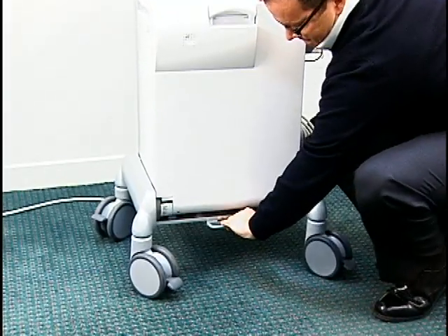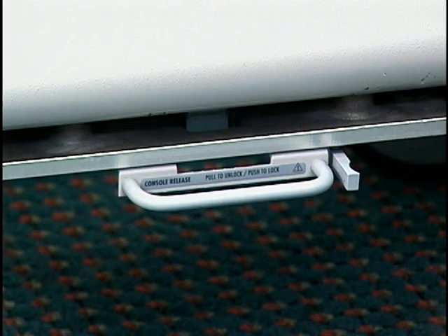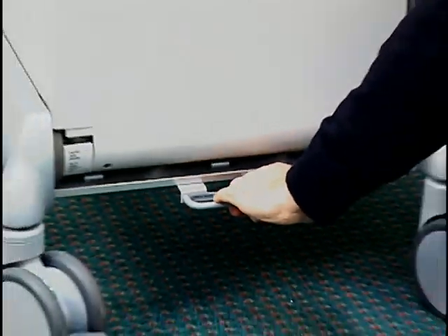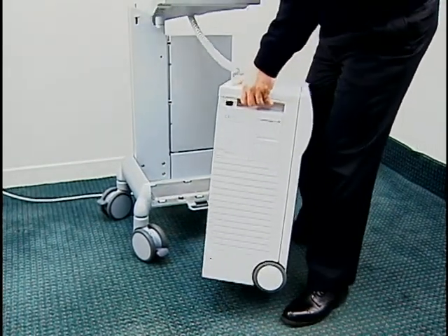To remove the console with the battery pack attached, unlock the console by pressing the tab here on the right of the console release handle and pull the handle straight out like this. Lift the pump console straight up and off the cart.